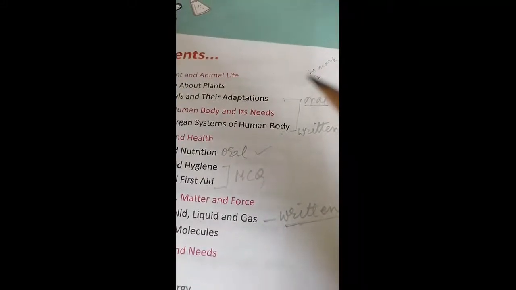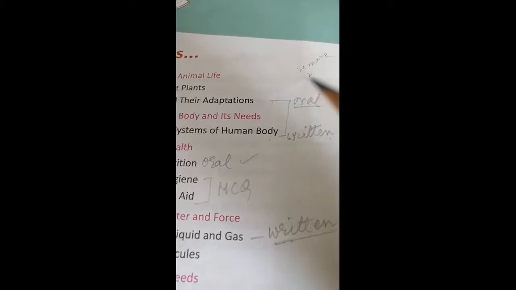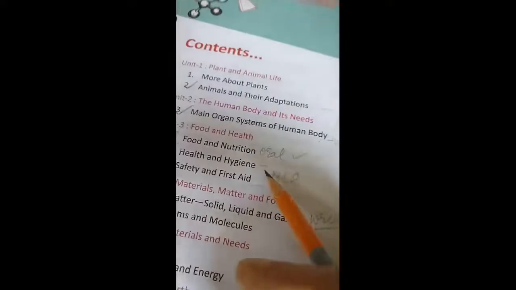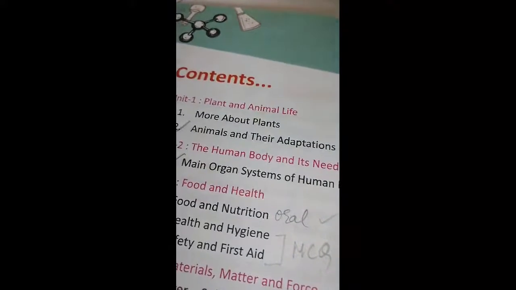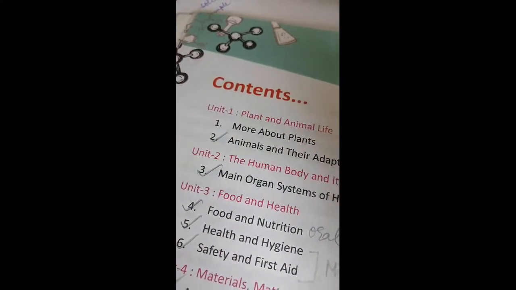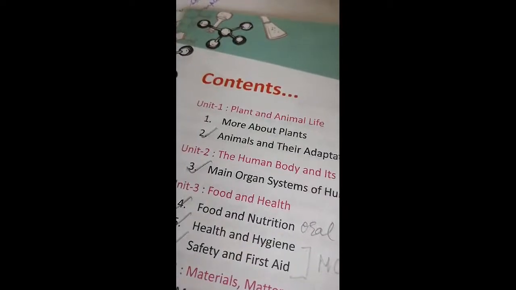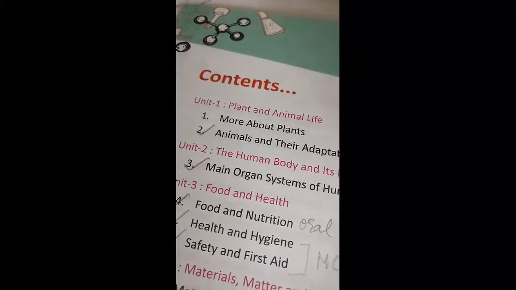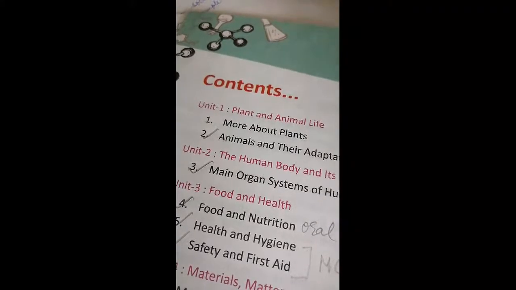Now come to the written exam. Chapter 3 and chapter 7 will be your written exam. And what is the process and what are the marks allotted for the written exam? You should know that 40 marks is allotted for the written exam. Each carries 4 marks. There will be 10 questions. 10 into 4 equal to 40.